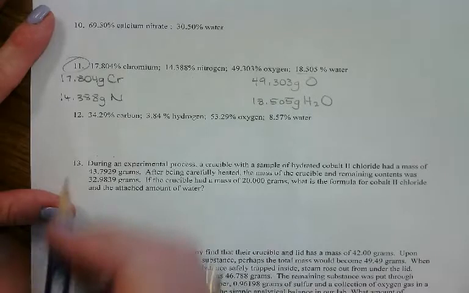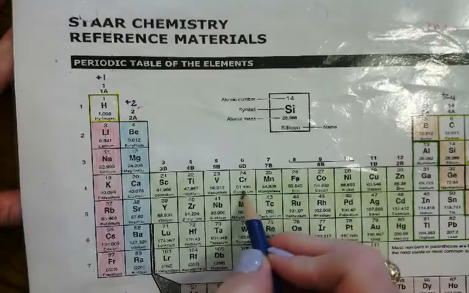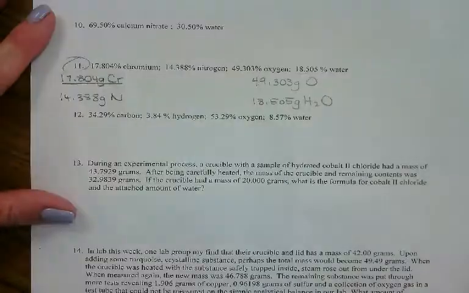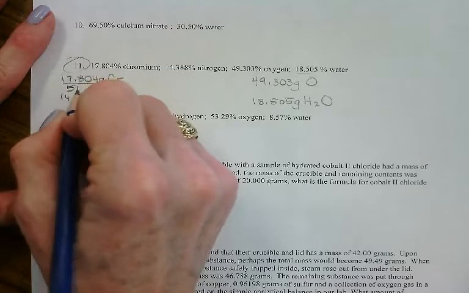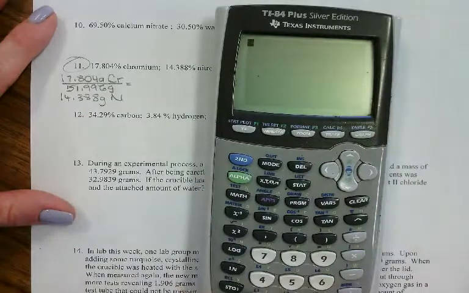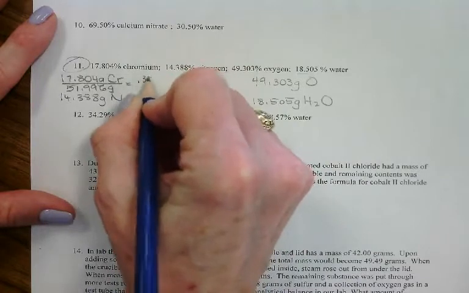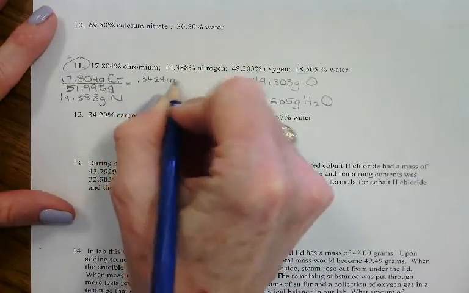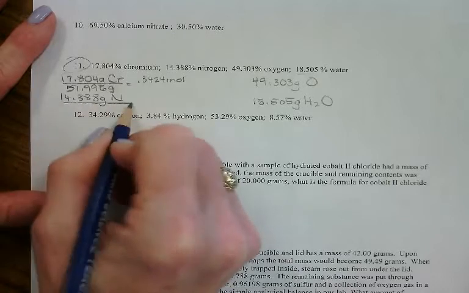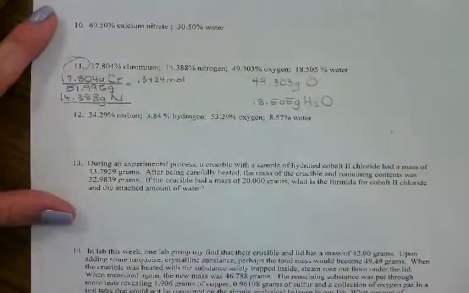Now mass to mole. So I need to divide each of these by its molar mass. Molar mass of chromium, 51.996 grams. Let's see how many moles that is. 0.3424 moles. Then we'll do nitrogen. Divided by the molar mass of nitrogen, 14.007.